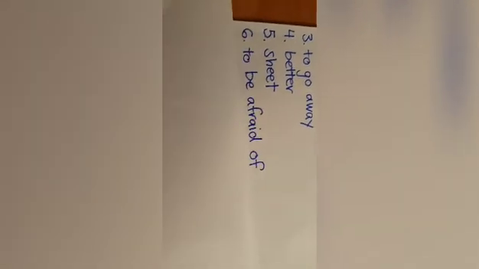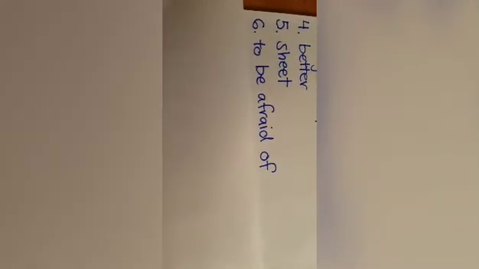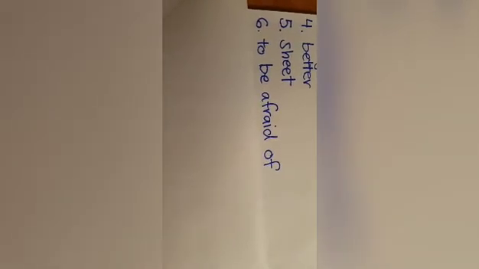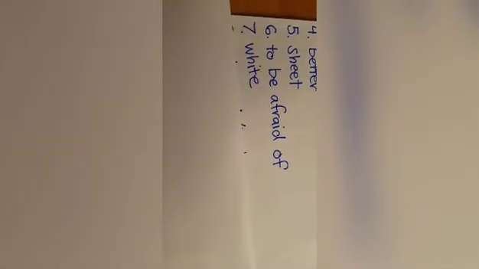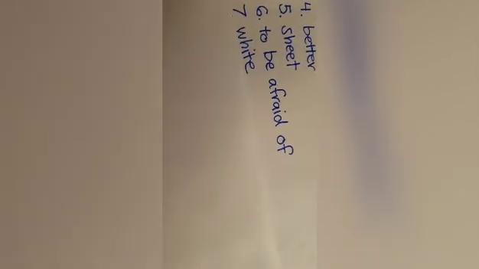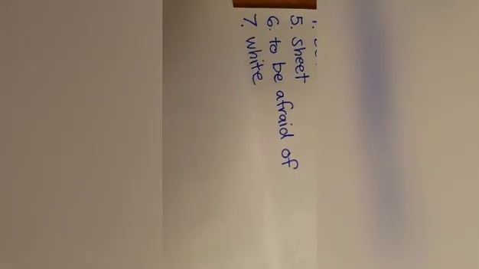And then, what is another phrase meaning to be frightened of? I think you know this one. It is to be afraid of. Many people are afraid of ghosts. And this was tricky because it wasn't in the vocabulary exactly, but I think you know it. What is the opposite of black? That is white. And Brian had a white sheet, remember?